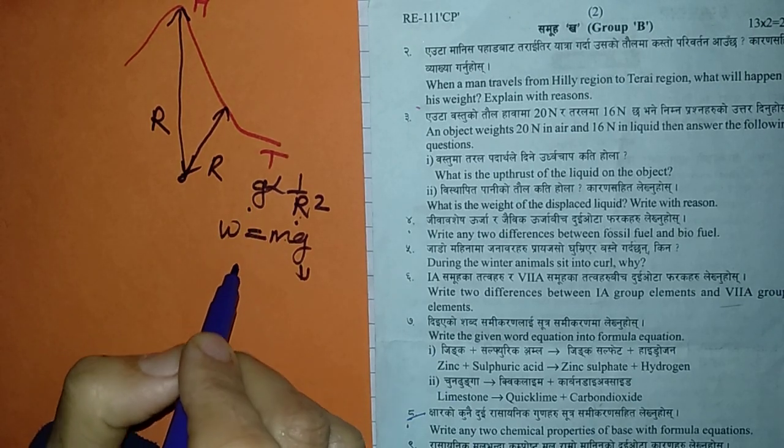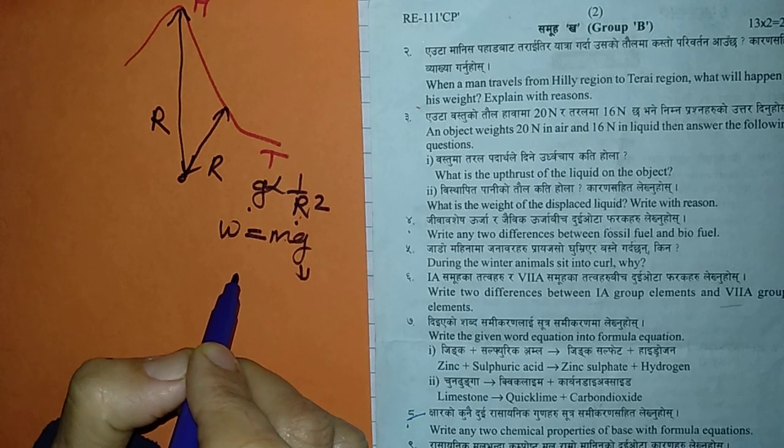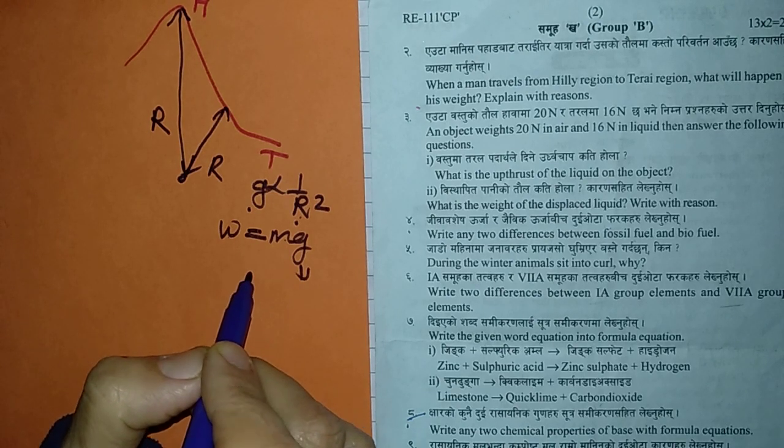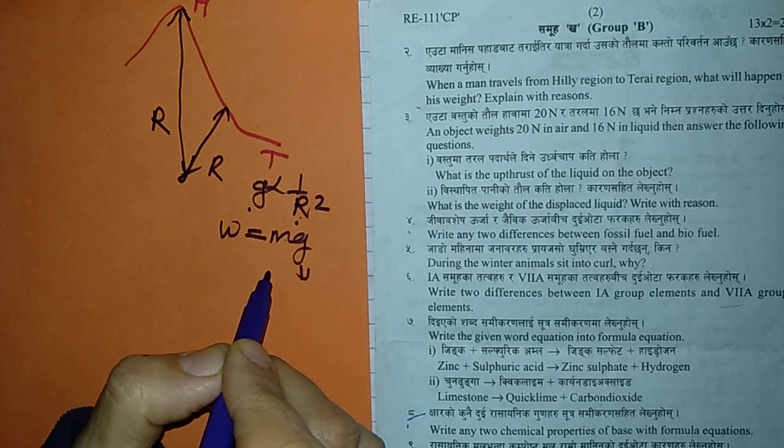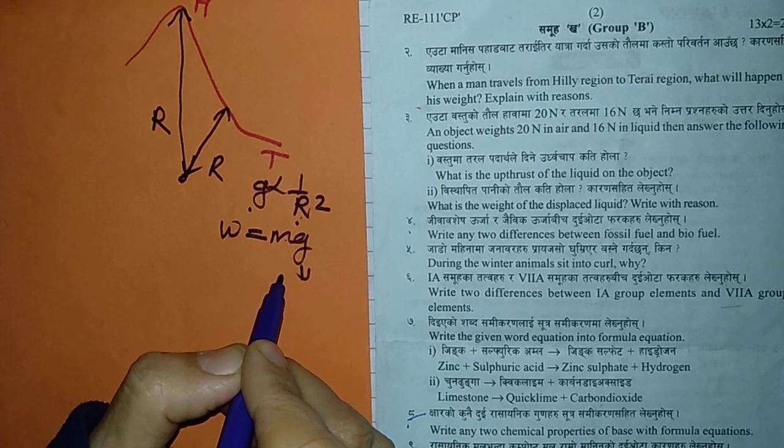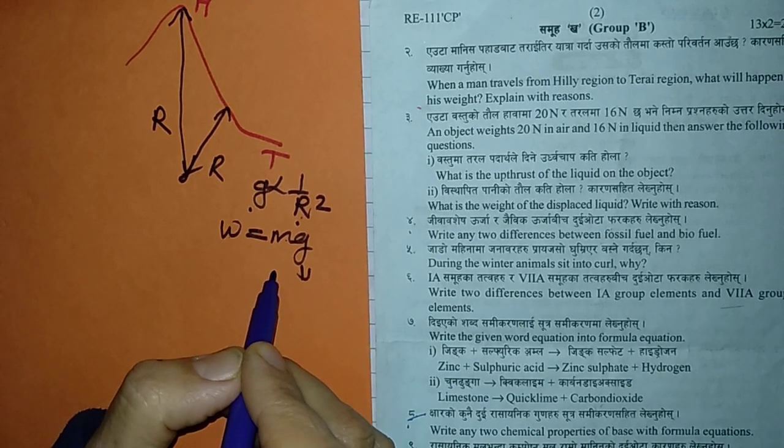So you have to use two equations in your answer. The weight of a person increases. The weight of the man becomes more in Tarai region than in hilly region. That should be your answer.